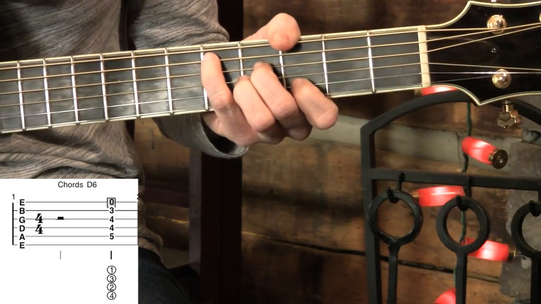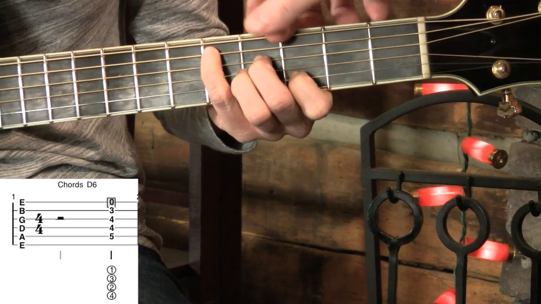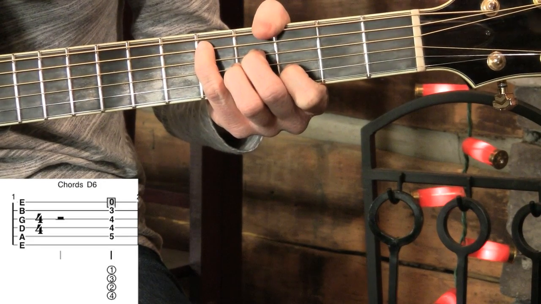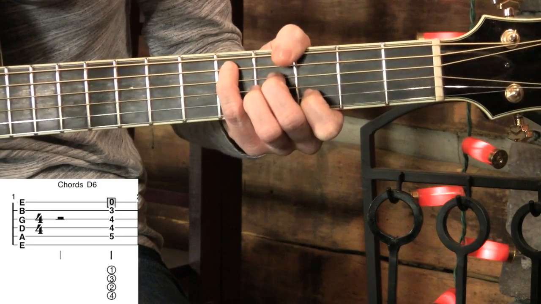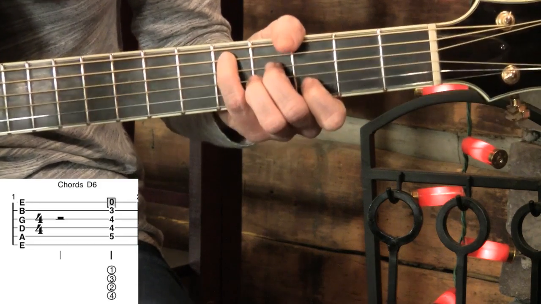Try to miss that low E string. I noticed that you mute it with your thumb. I do. And naturally, I think just because I don't want it to sound, I naturally kind of mute it a little bit. Yeah. Okay. Cool. I try not to hit that string.